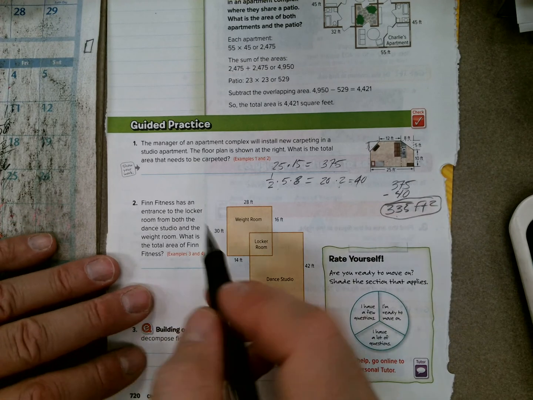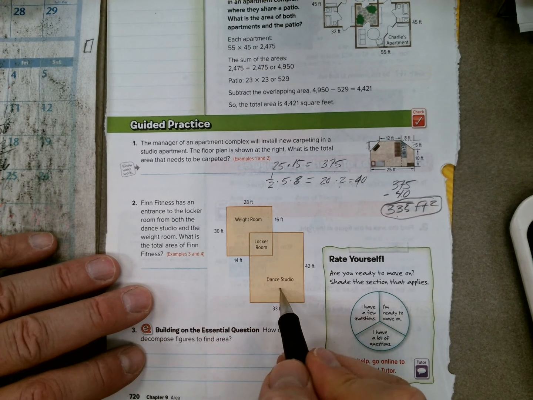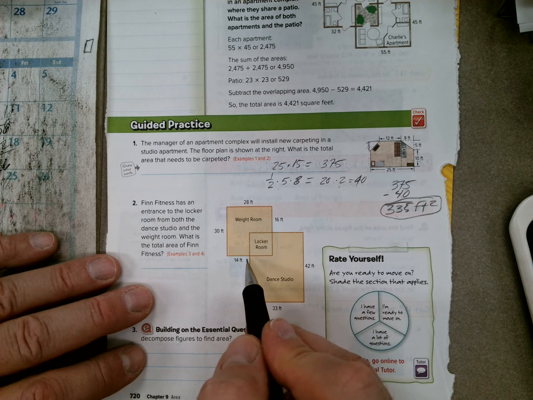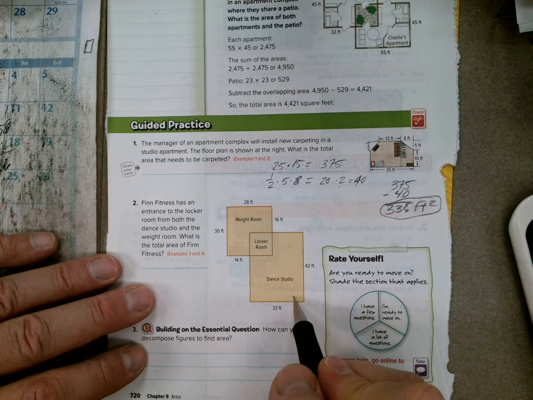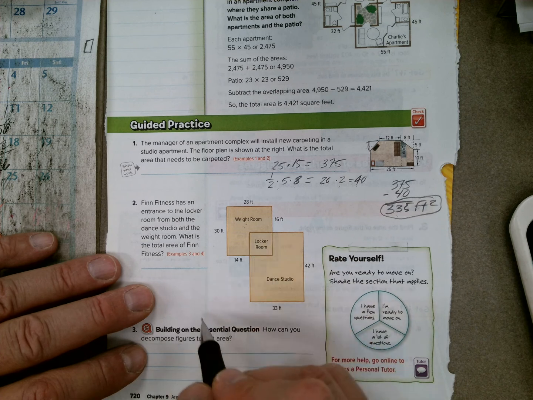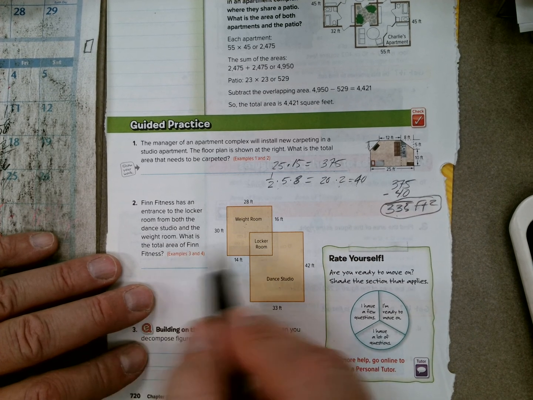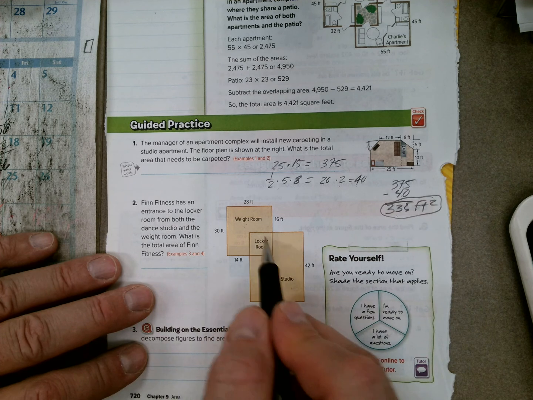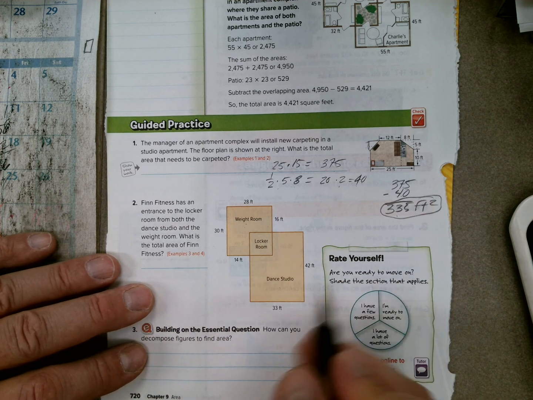Pretty good question. We got a weight room and a dance studio and a locker room. Well, here's the issue. We can't just find the area of both of these and add them because we're counting this twice. So what we want to do is just find the area of one of these. So let's go ahead and get started.